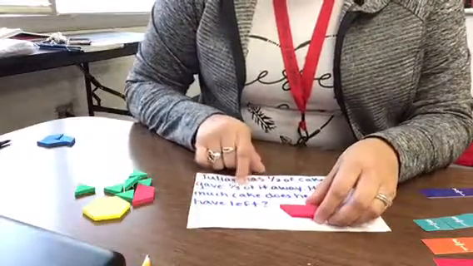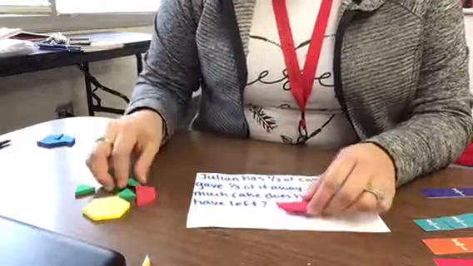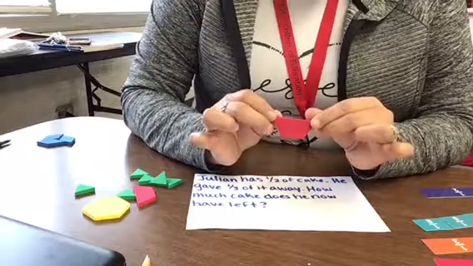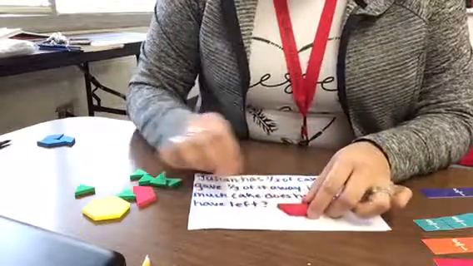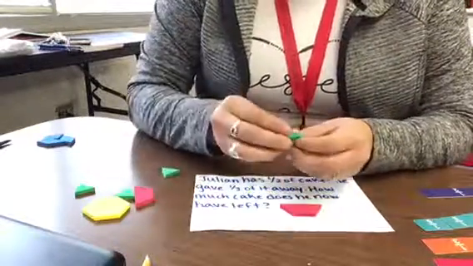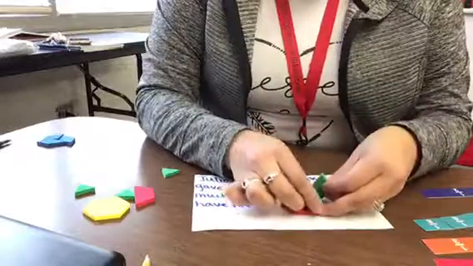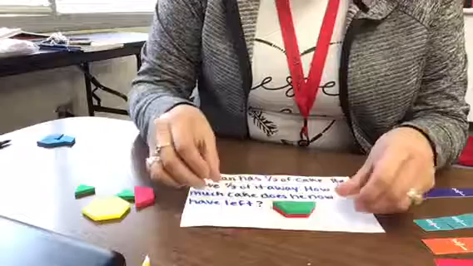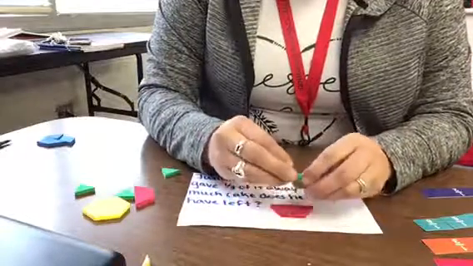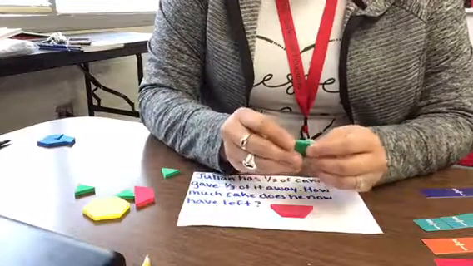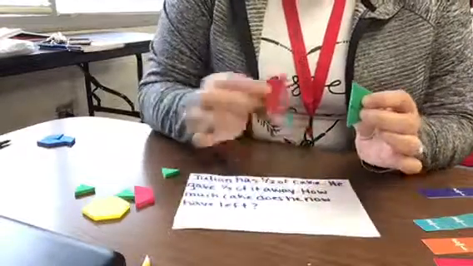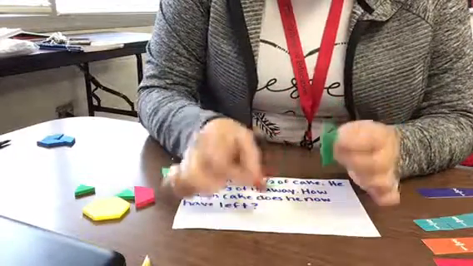So he gave 1/3 of it away. So we need to divide the half into 3 equal sections. So we will use these triangles. 1, 2, 3. Okay. So now we can say that this is also a half.